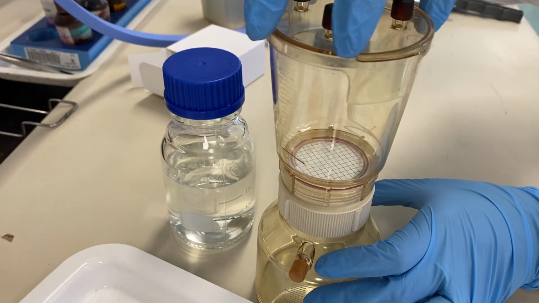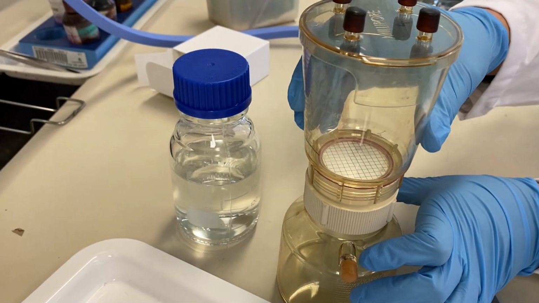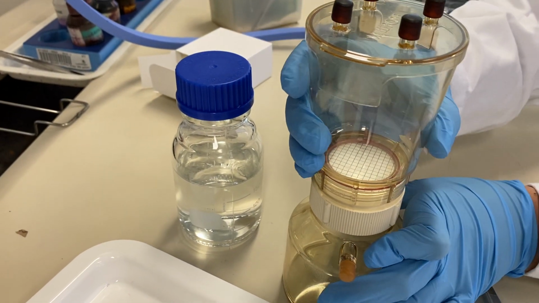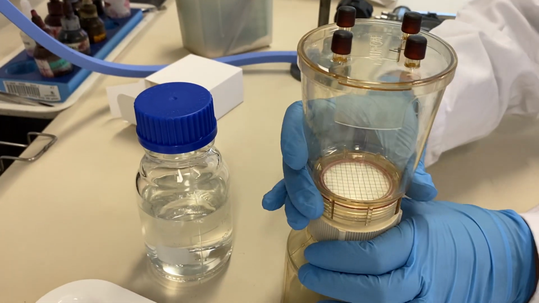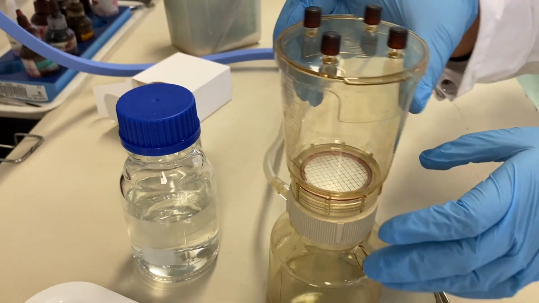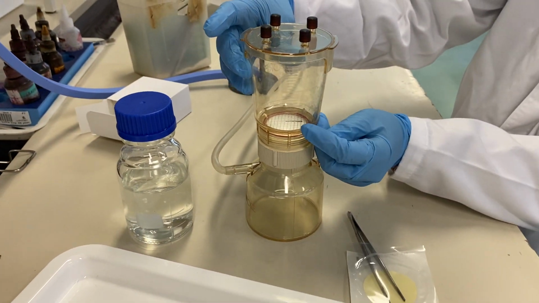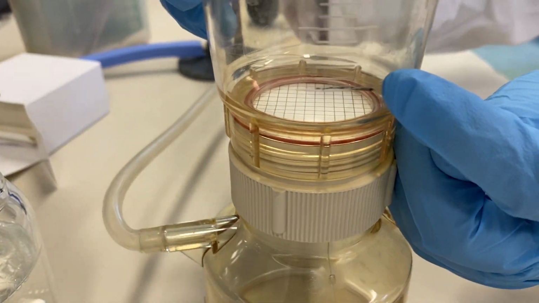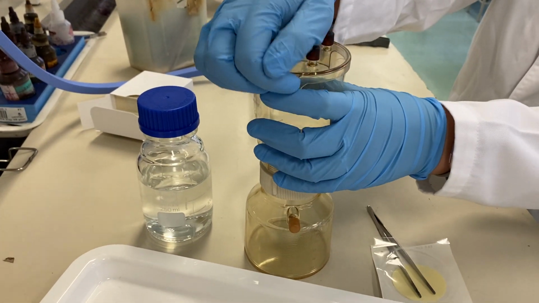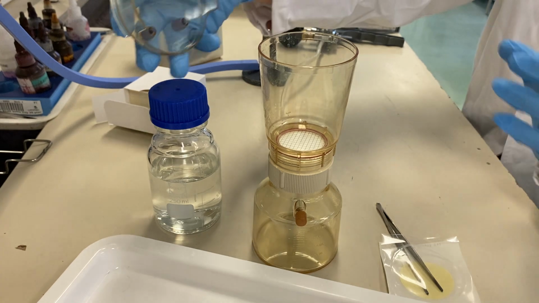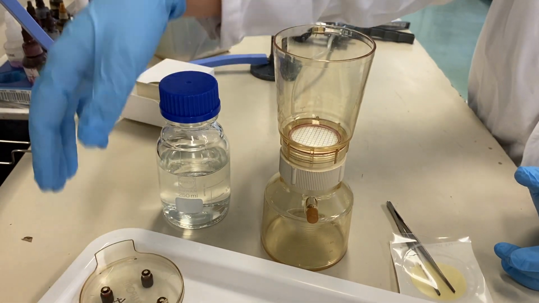Gently close the lid. Make sure that when you add the water, it doesn't leak. And there is a mark here in the filter unit. That's the mark for 50 ml. But from this 200 ml, we will be filtering 50 ml each time. So we will need only 150 ml, but we just have some extra.